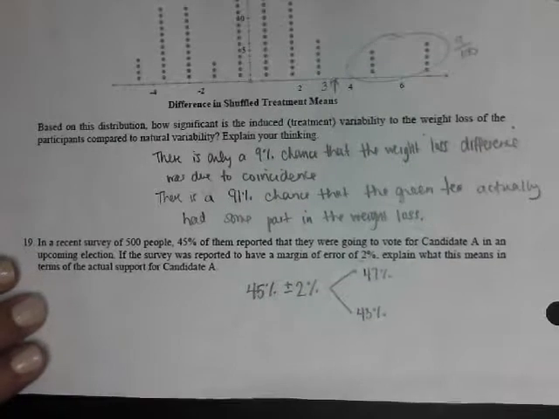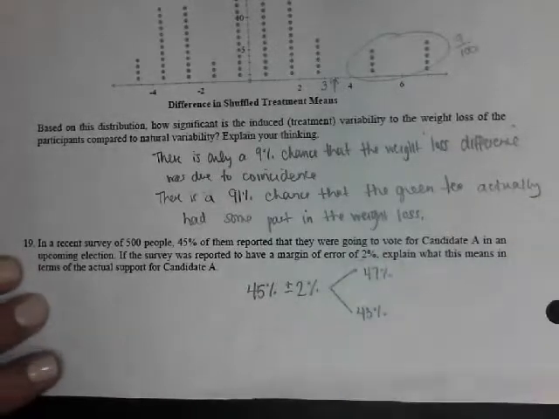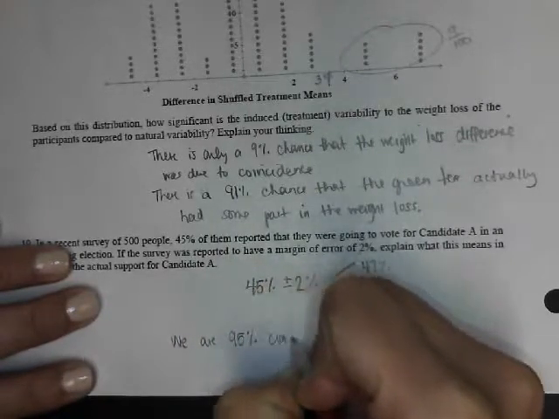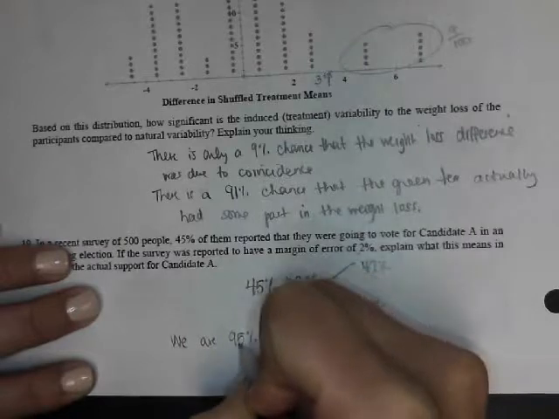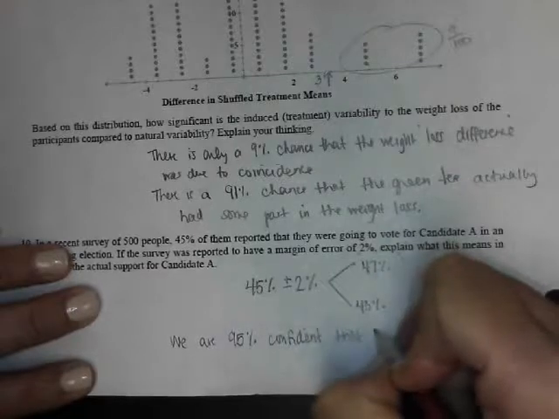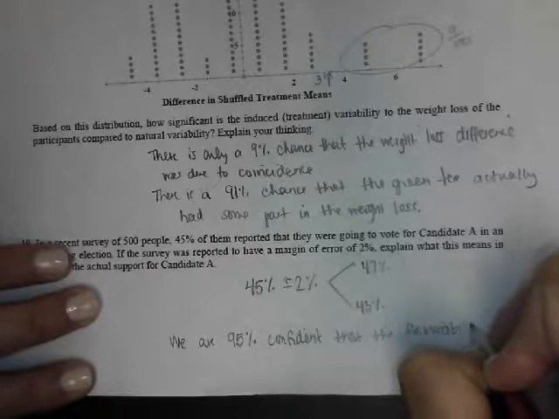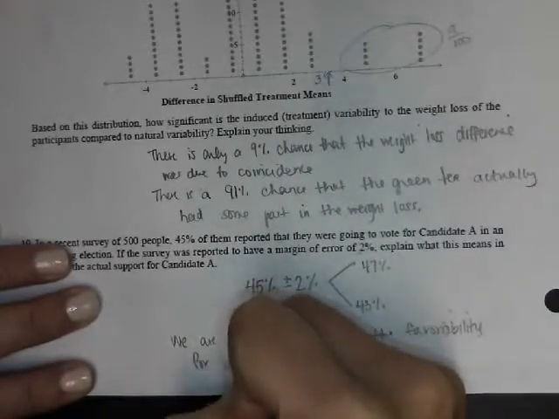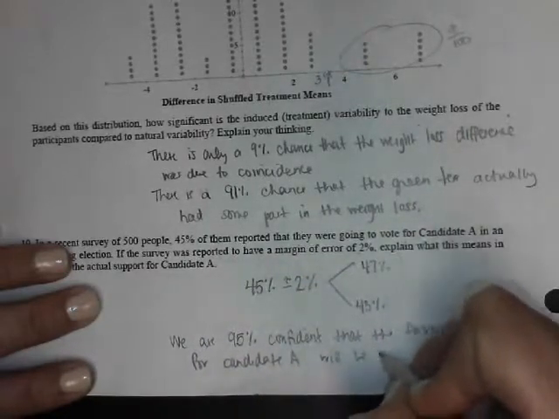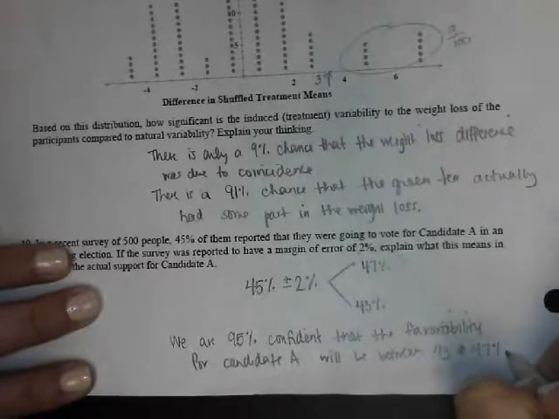Okay, so we are 95% confident that the favorability for candidate A falls between those two numbers. We are 95% confident that the favorability for candidate A will be between 43 and 47%.